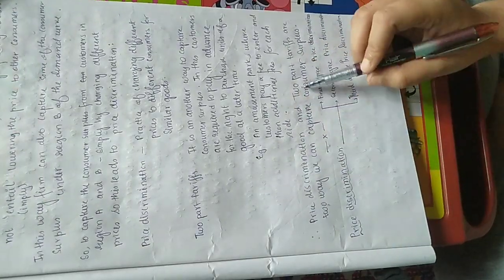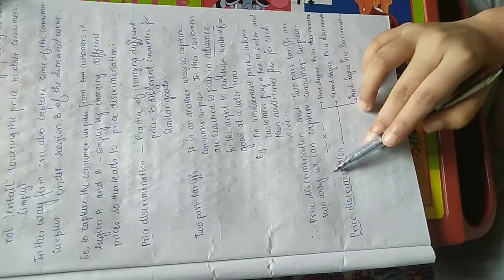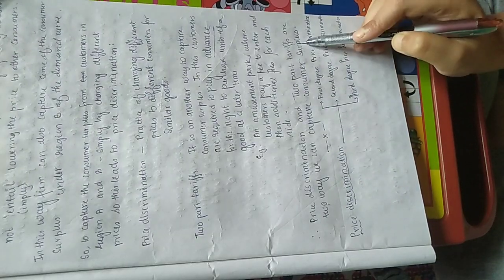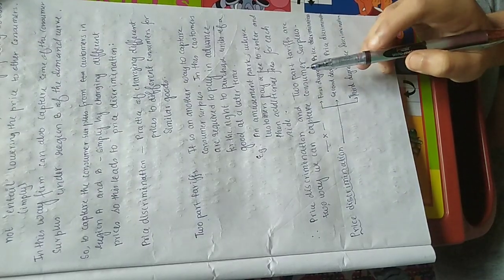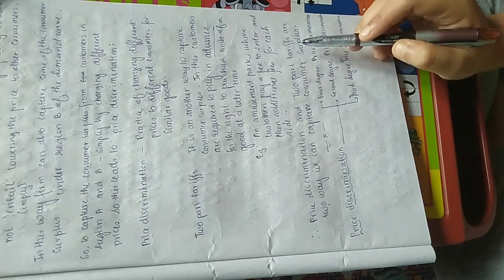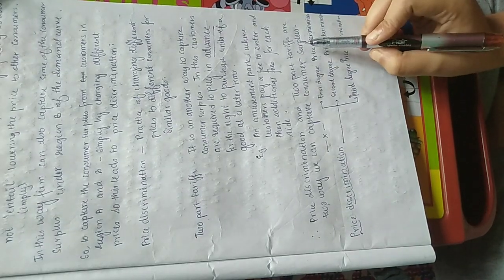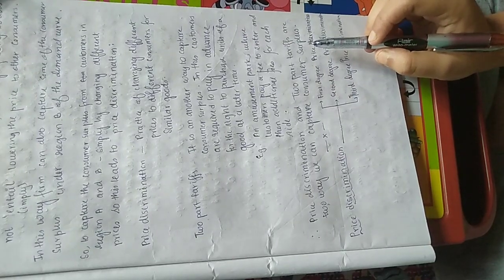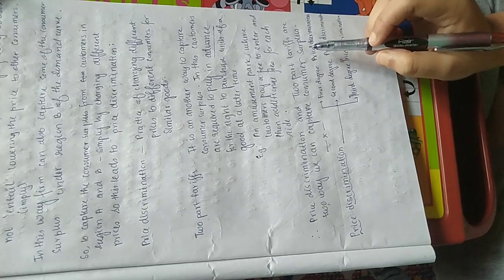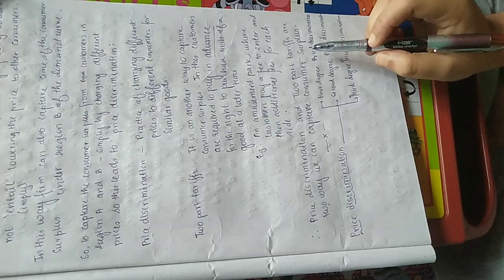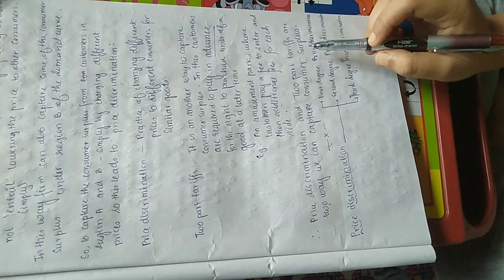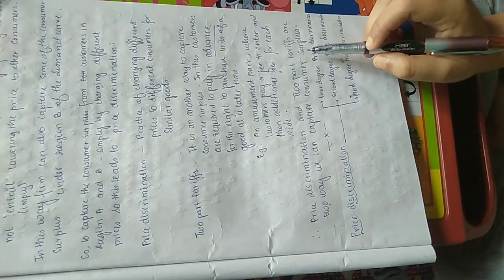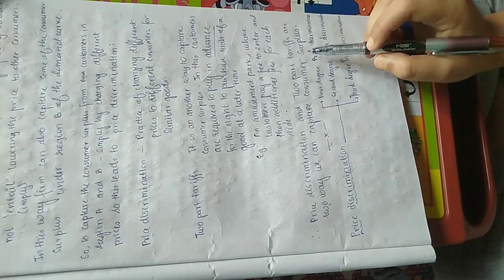Price discrimination and the two-part tariff are the two ways that the producer can capture the consumer surplus. One is by charging different prices to different customers. The second is that if they want to get the good, they have to pay in advance, so there is double income.